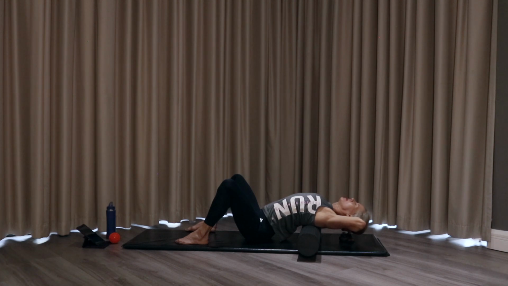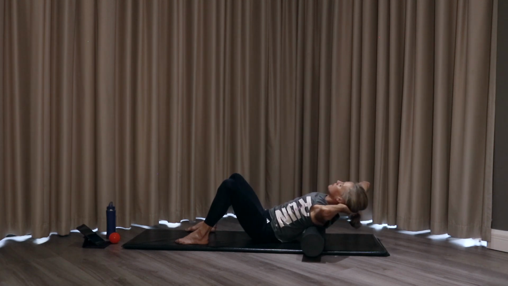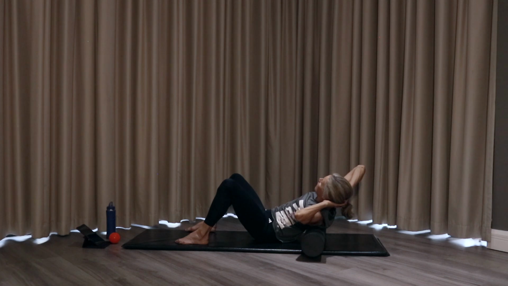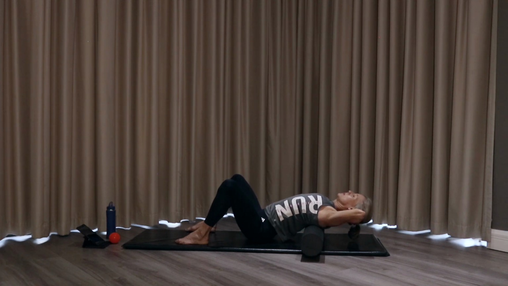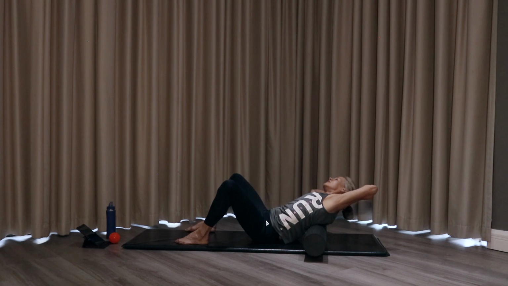Breathe in. Open up. And exhale to the other side. Hold it here. Breathing in. And again, exhale into the center. We're going to do 3 more. Breathe in. Open yourself up. Now exhale. Contract. Hold it here. Breathe in. And exhale.